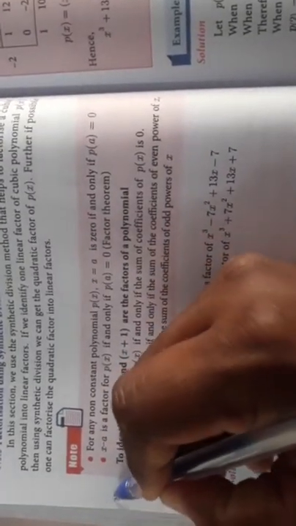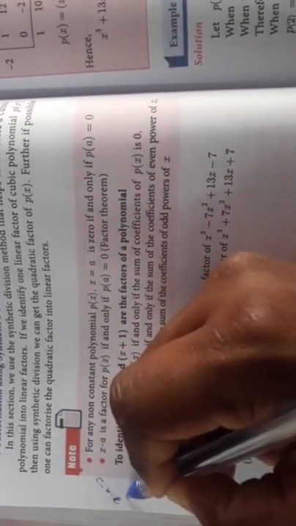Then next see that x minus a is a factor of p of x if and only if p of a equal to 0. We discussed the factor theorem. So x minus a is a factor of the polynomial. Then x minus a equal to 0, so x equal to a. That's the meaning. So x minus a is a factor of p of x if and only if, when we substitute x equal to a, p of x is 0.